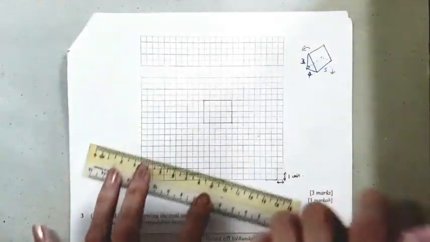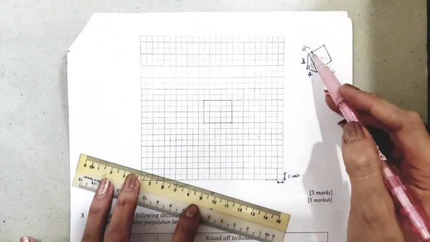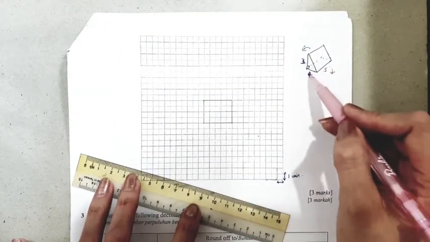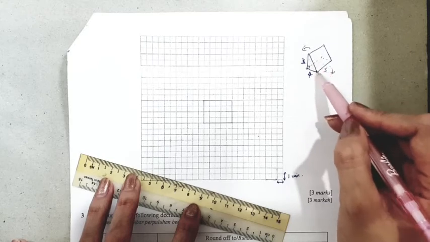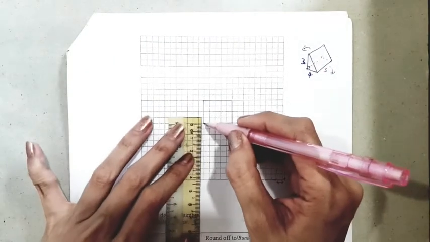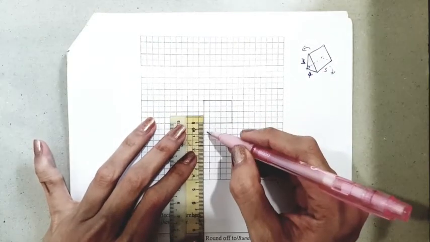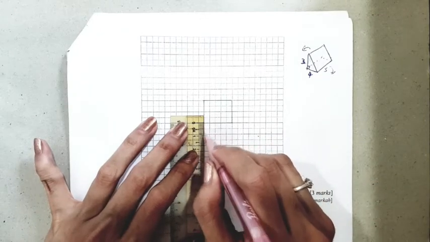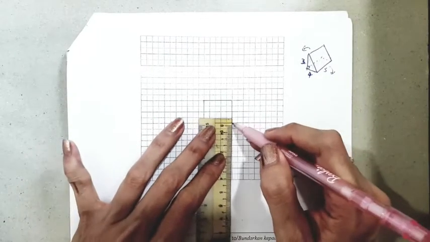Now let's do the slanting surface, this one. Can you see the slanting surface? As I said just now, 3, 4, 5. So it is 5 by 5. So let's draw 5. 1, 2, 3, 4, 5. So it's over here and here.